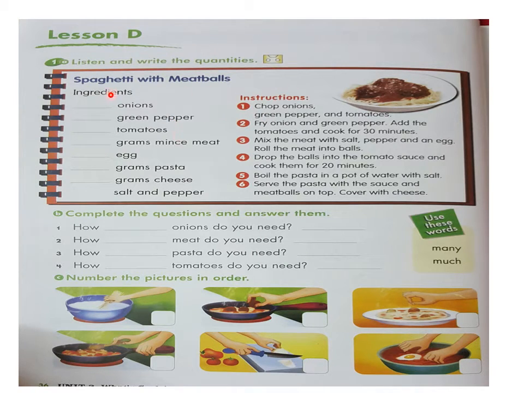How can we make spaghetti with meatballs? What are the instructions? We should start with what? So number 1, chop onions. Cut onions, green pepper and tomatoes. Then fry onion and green pepper. Add the tomatoes and cook for 30 minutes. After that, mix the meat with salt, pepper and an egg.